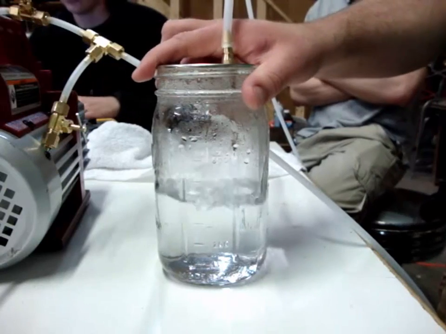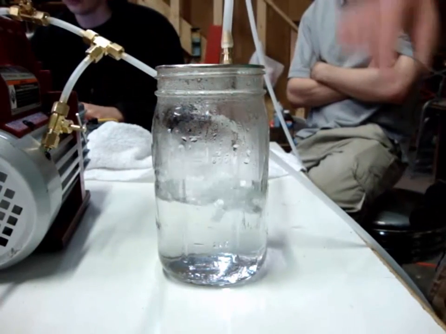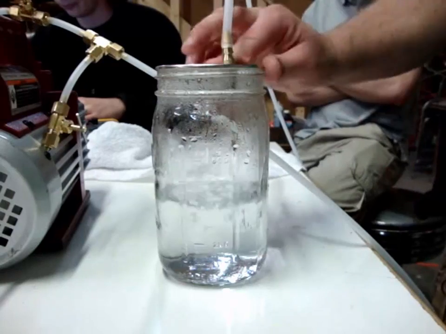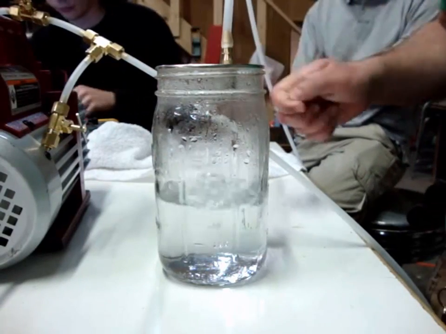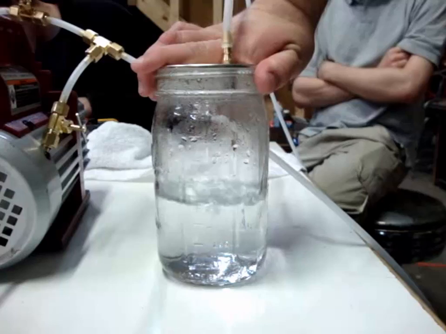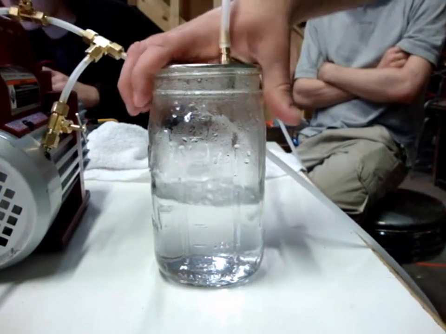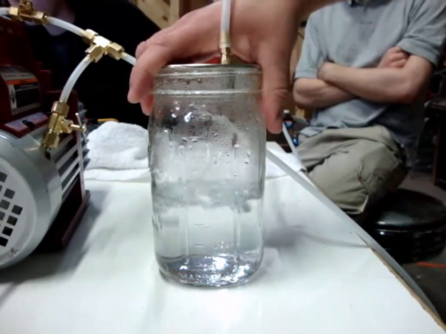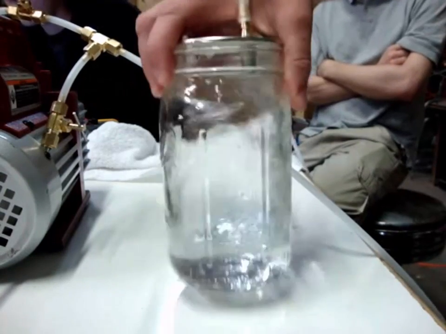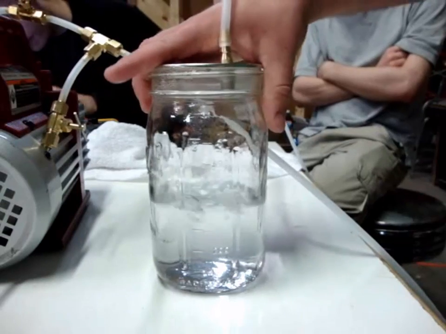So any idea why the temperature of the water is decreasing? Well, it's the pressure change that causes it to boil. So indirectly that's true, that it's the pressure change, but it's actually something else. Okay, that may be part of it.